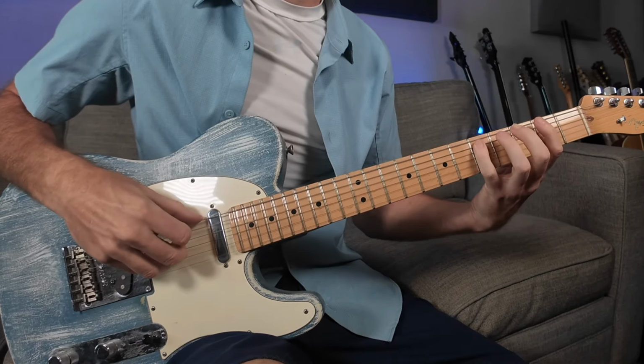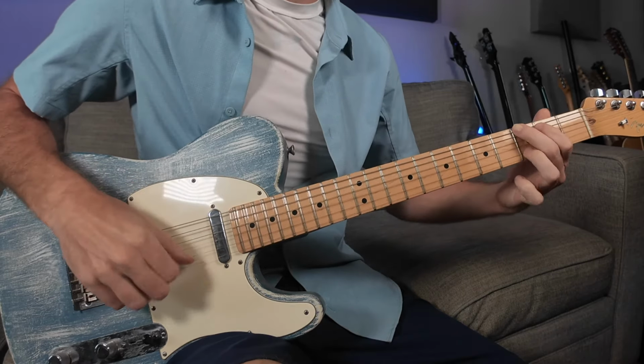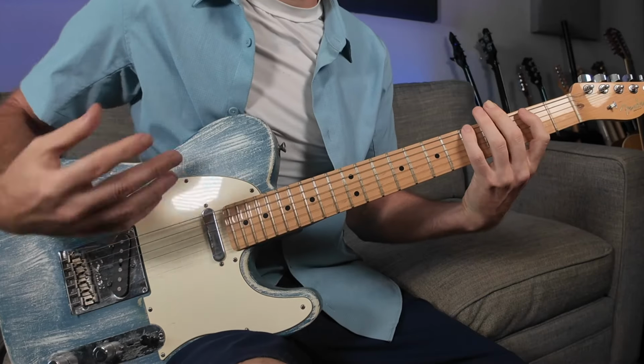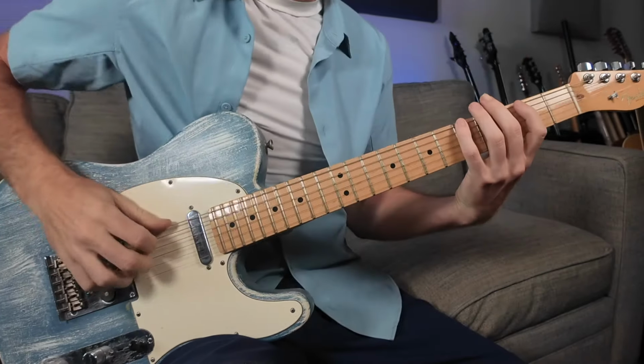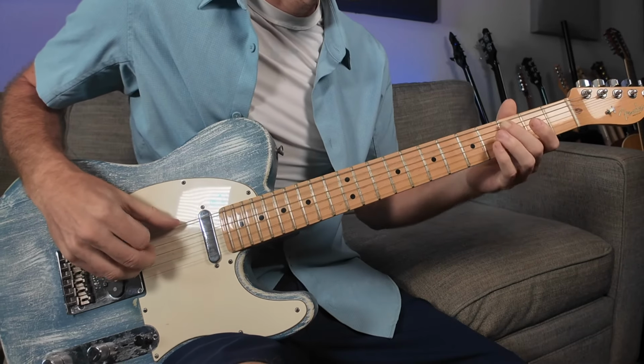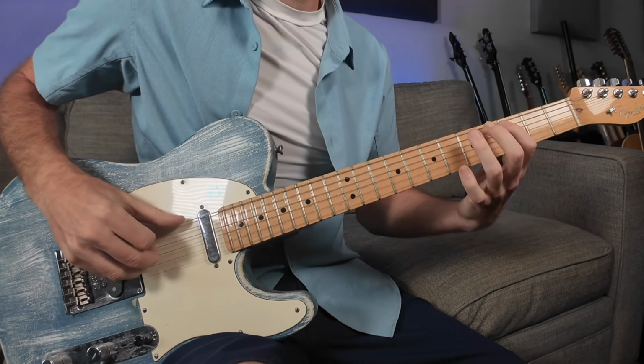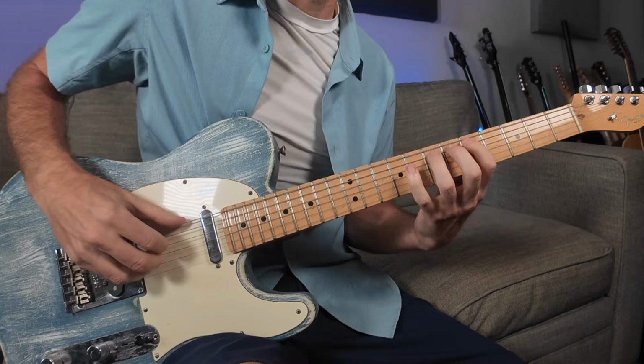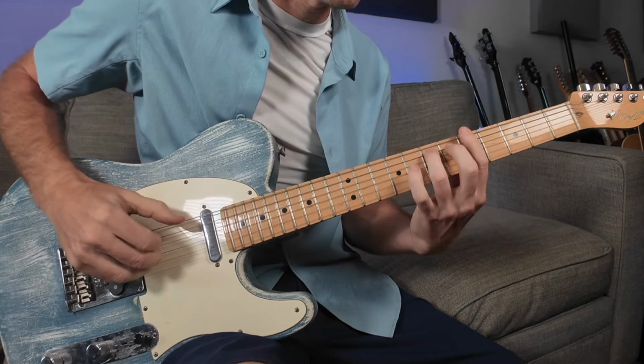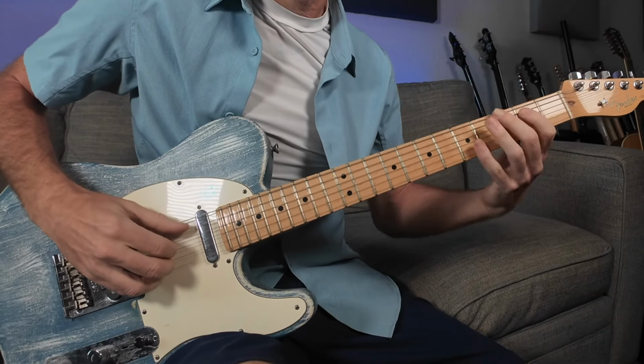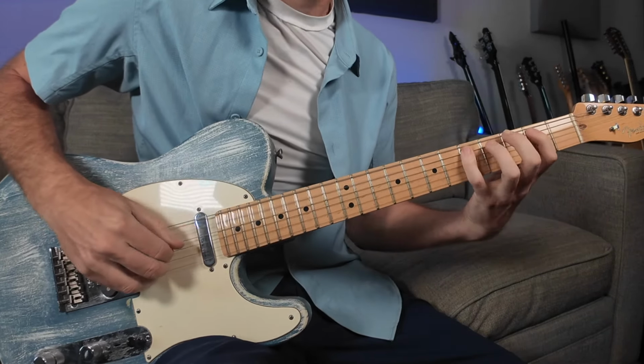Let's take a 1, 3, 5 in G. 1, 3, 5: G, B, D, G major. Let's go to the second note in this key, which is A, and take a 1, 3, 5 from there. If this is our 1, we skip this 1, 3, 5. That gives us the same as the minor scale, 1, flat 3, 5. The 2 chord would be A minor. Let's take a 1, 3, 5 from the third note: B, D, F sharp.